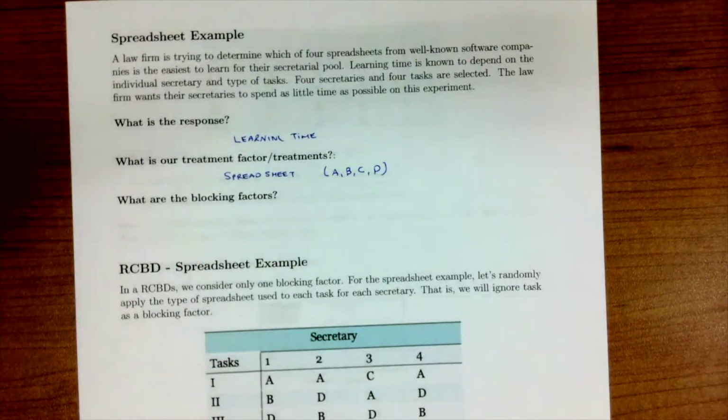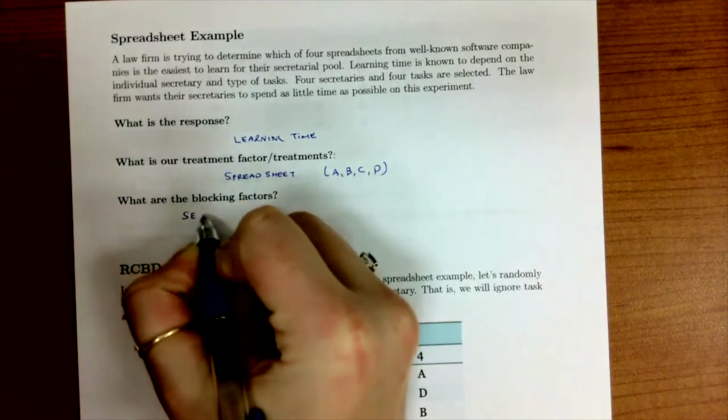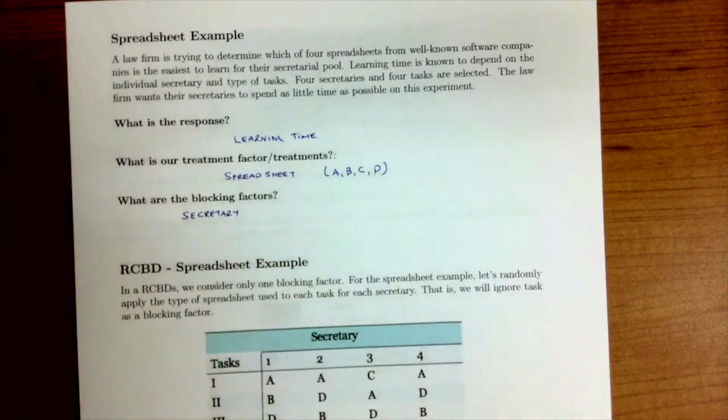And then what are our blocking factors? For Latin square, we're going to have 2 blocking factors. Remember, the idea of blocking is to manage extra systematic variability besides just the treatment. In this case, one thing we want to block for is our secretary, so secretary is one blocking factor.